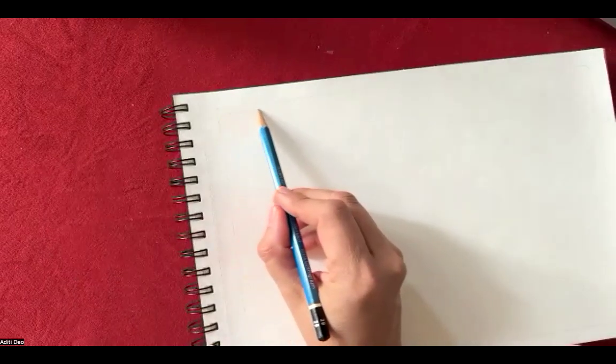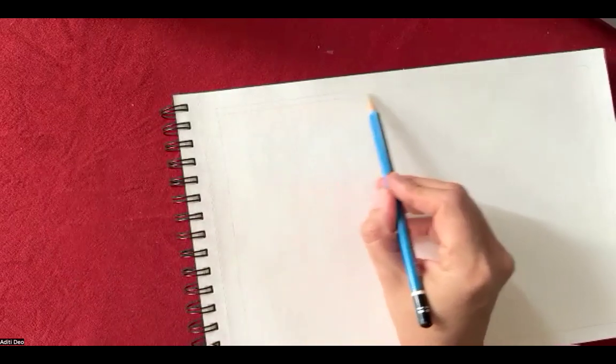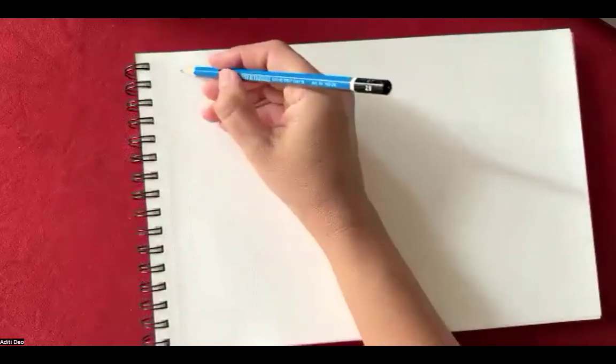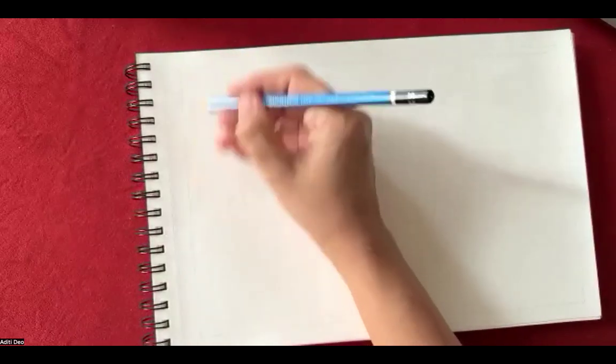Hi, Malika. Right, okay. Okay, we're just starting off with making a border in which we're going to make a tile pattern.